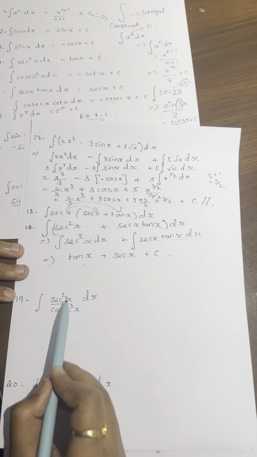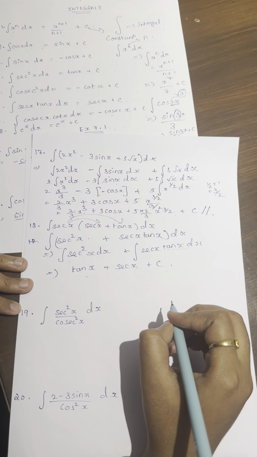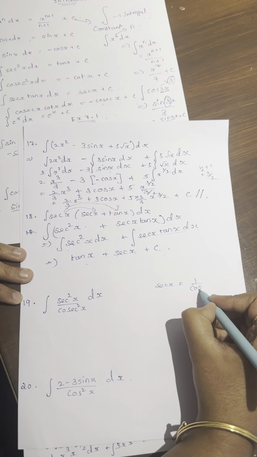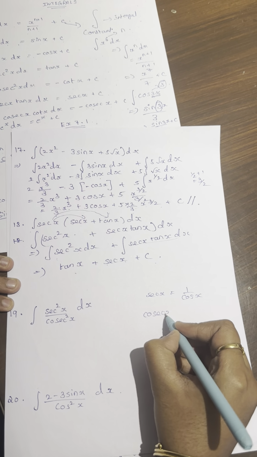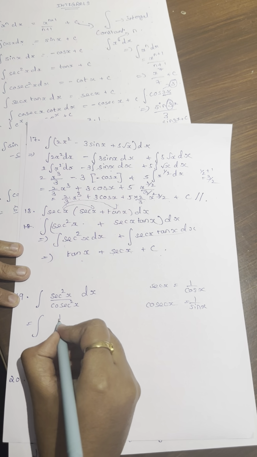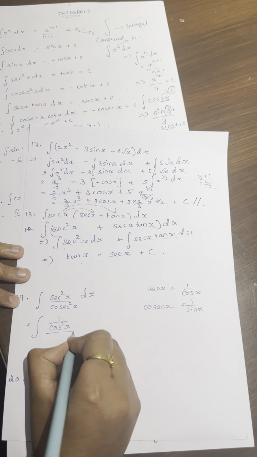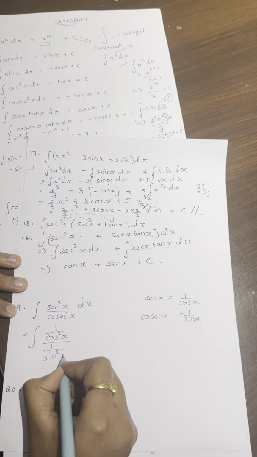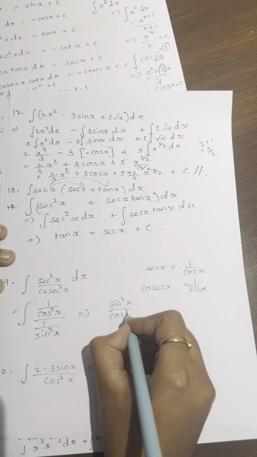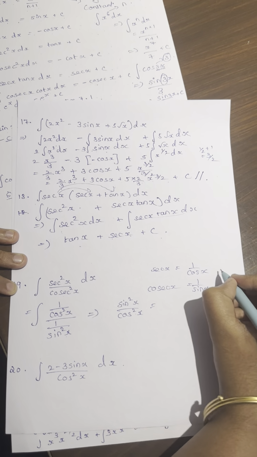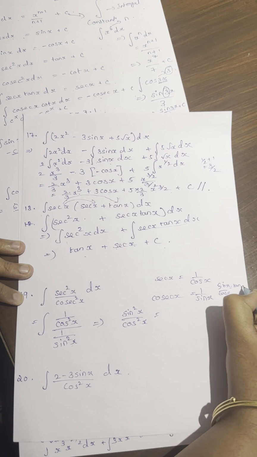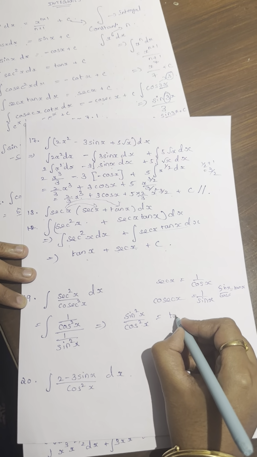19th question, integral secant square x by cosec square x. So we know that secant x is equal to 1 by cos x, and cosec x is equal to 1 by sin x. So we'll write it in that form. Secant square I'm writing as 1 by cos square x, cosec square as 1 by sin square x. So when it is getting reciprocal, it comes as sin square x by cos square x. So what is sin by cos? Sin x by cos x is equal to tan x. So sin square x by cos square x is nothing but tan square x.